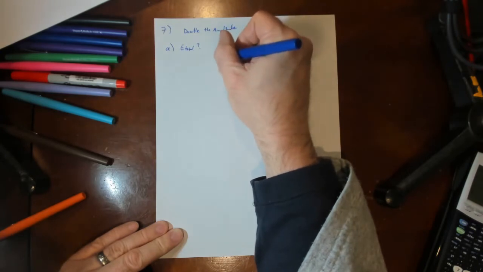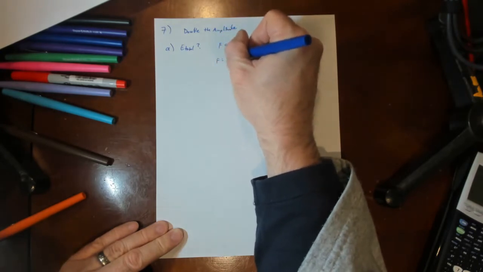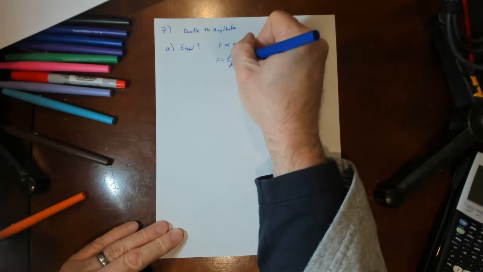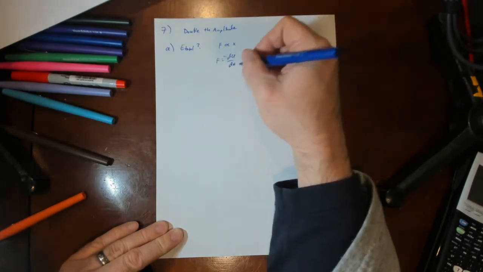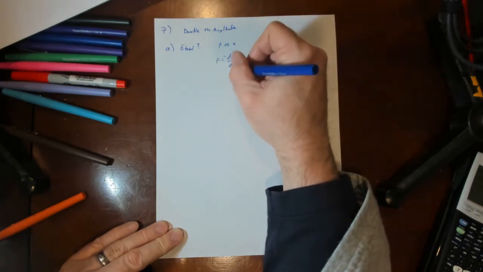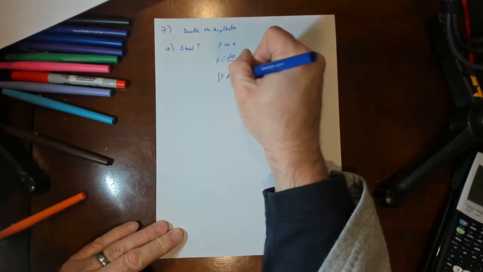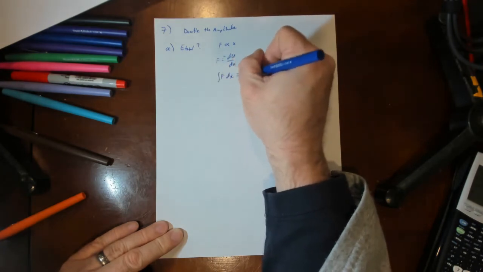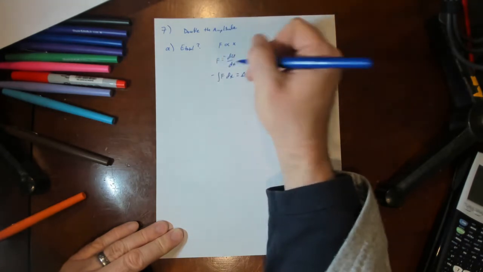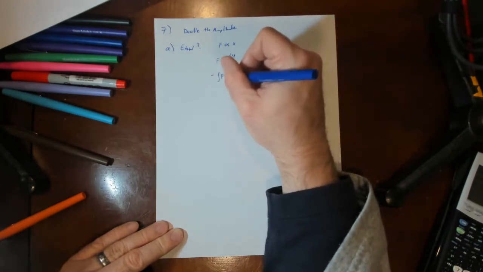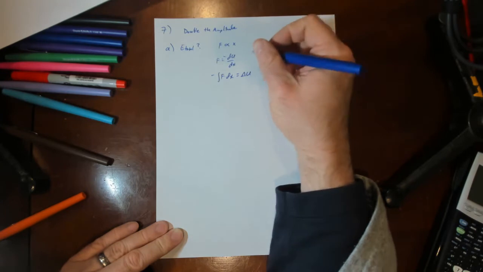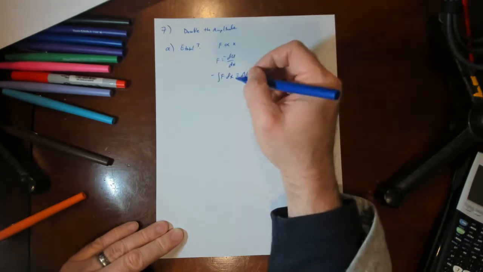And since force is negative dU/dx, if I rearrange this, I could say integral F dx. Remember that the opposite of the work done by that force is equal to the change in potential energy associated with that force, right?